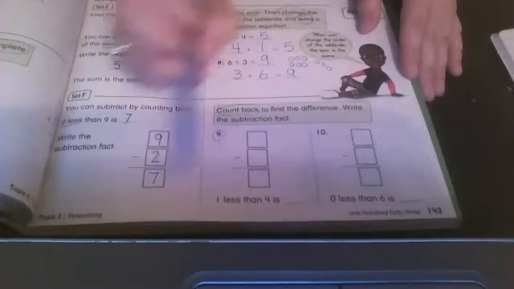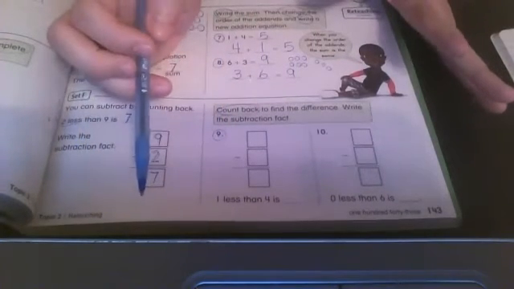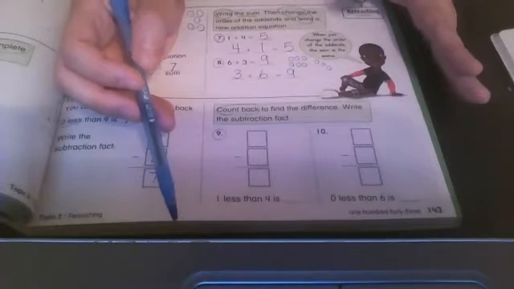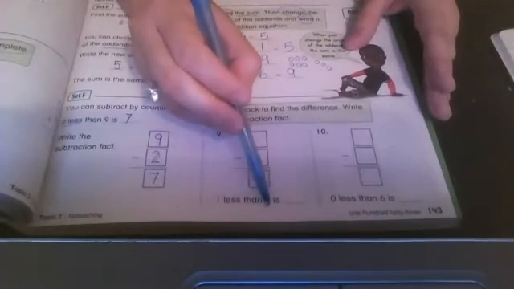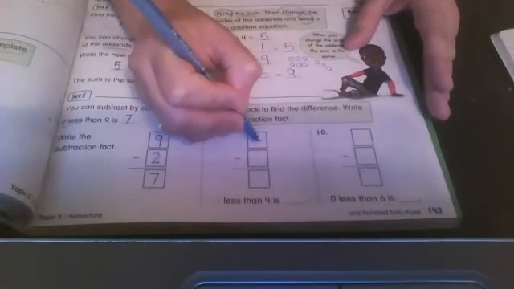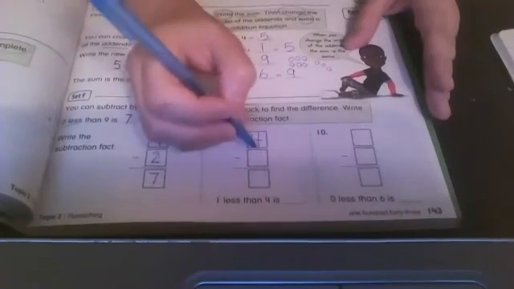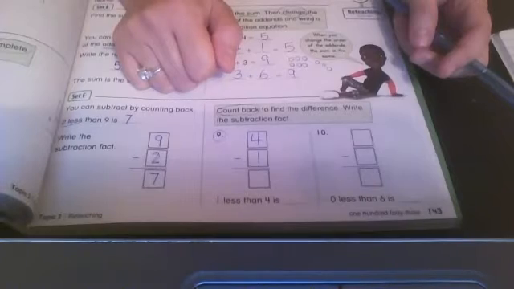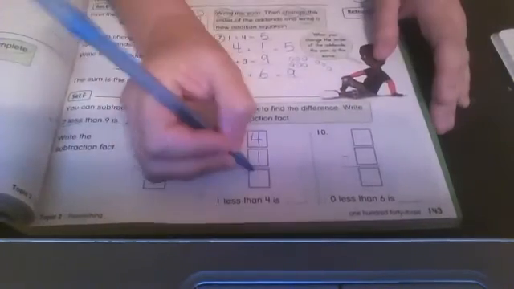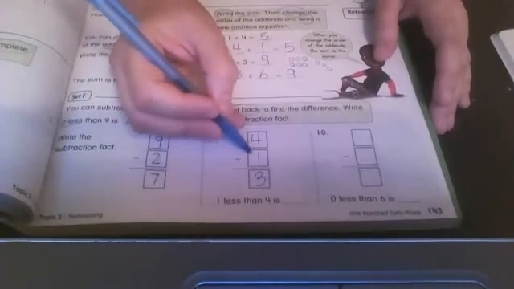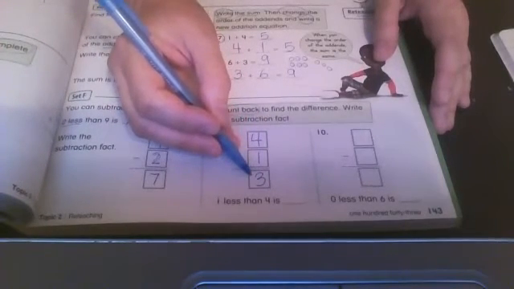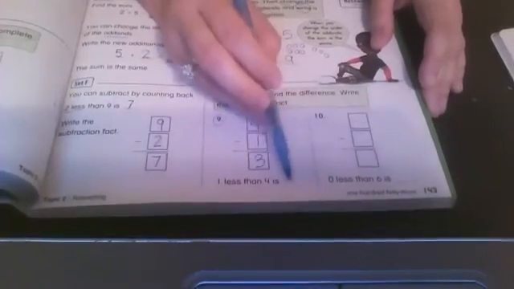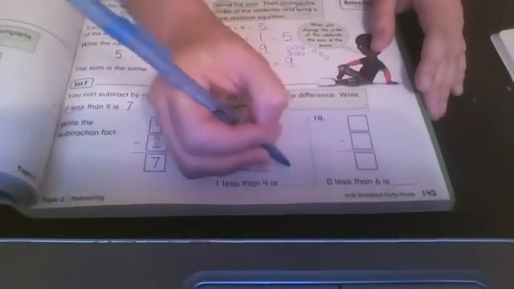So I know that whenever I subtract, I have to start with the biggest number, right? So I see my 2 numbers here, and I know I need to start with 4. So I'm going to start with 4, take away 1, and I'm going to use that counting back strategy. So if I start at 4 and I count back, I get 3, right? So 4 take away 1 gives me a difference of 3. And then I'm going to fill in my blank here. 1 less than 4 is 3. Okay.